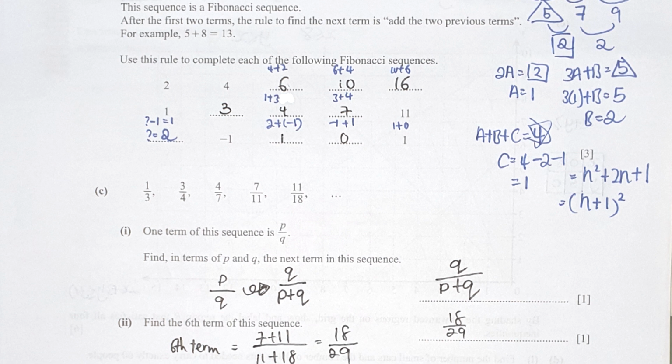And for you to identify the sixth term, you're required to use the example that was given there. Immediately you transfer the 18 up at the top over 11 plus 18, which the result should be 29. So the trickiest question here is actually question 10. Okay, however, if you were to solve it carefully, you shouldn't have any issue to nail this part.